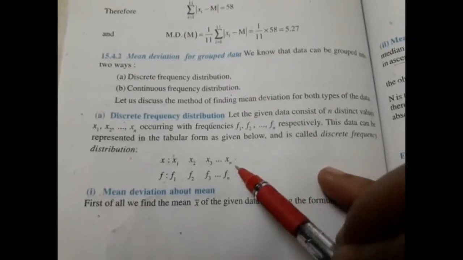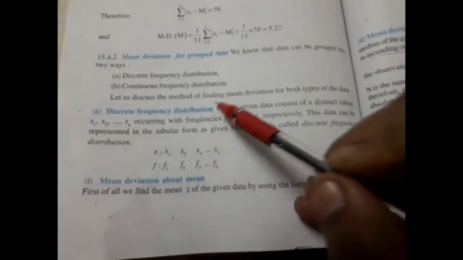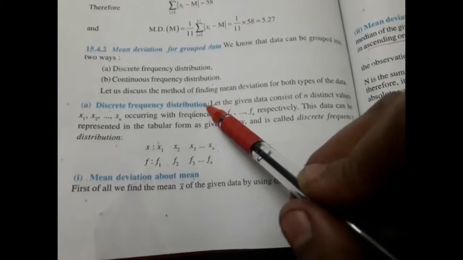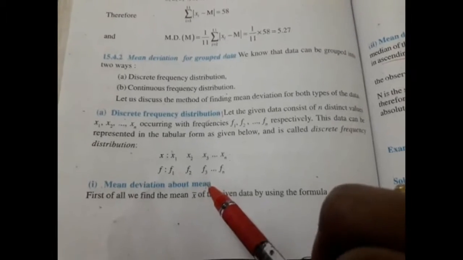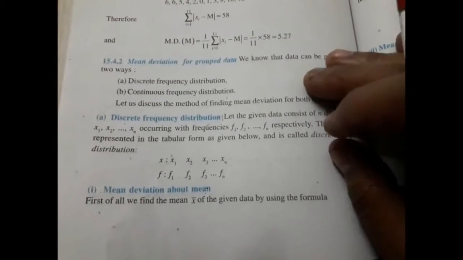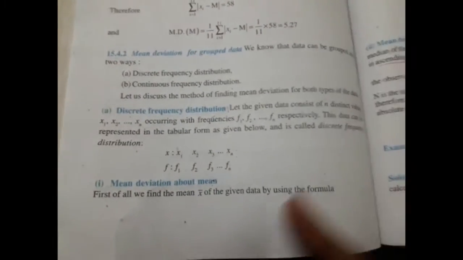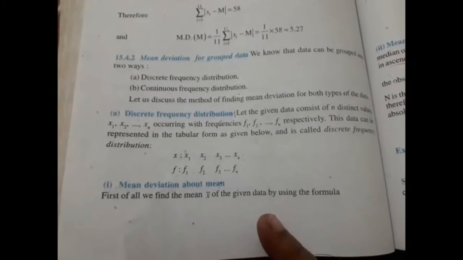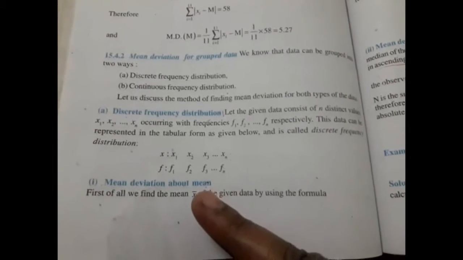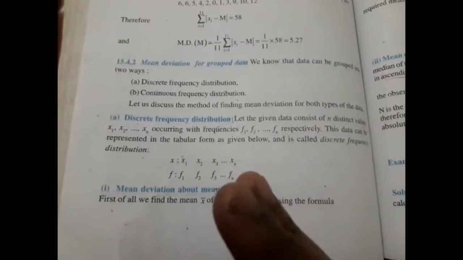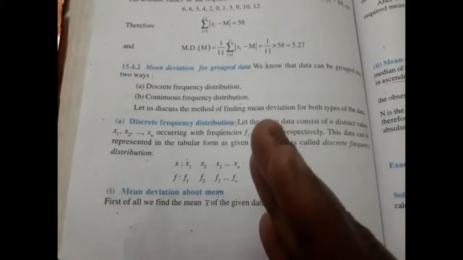Right? So first let us see the formula to find the mean deviation about mean for the discrete frequency distribution. Under it we will see mean deviation about mean and about median. Whatever the data is, the concept of mean deviation is the same. What is the concept? First find the measure of central tendency, then find the deviation of the x values from that measure, then find the absolute values of those deviations, then as a fourth step find the mean of those absolute values.